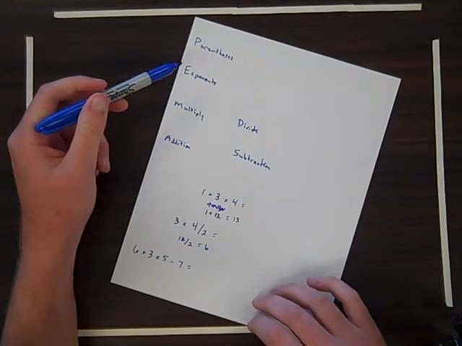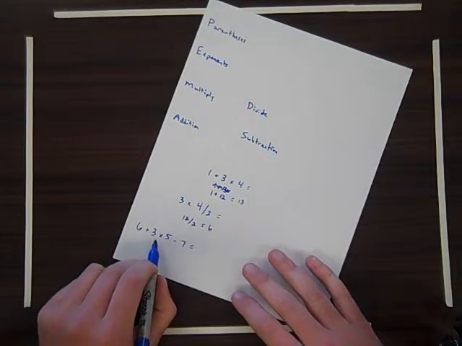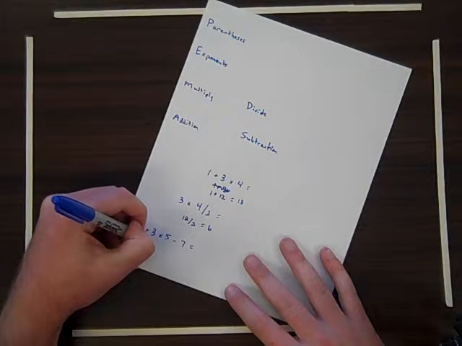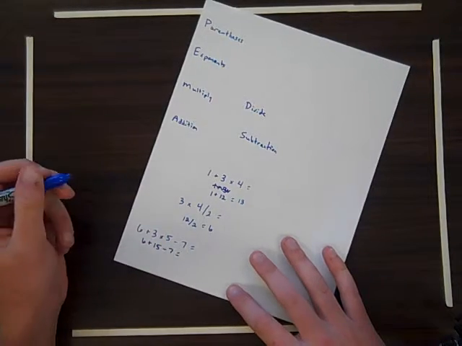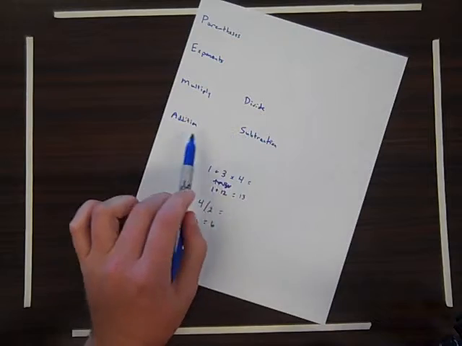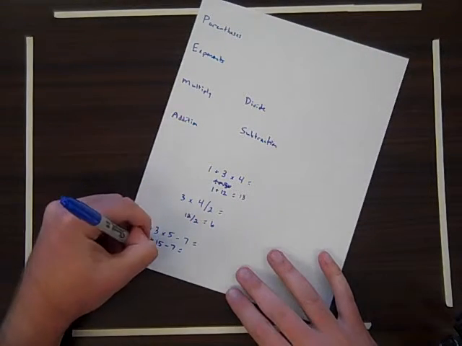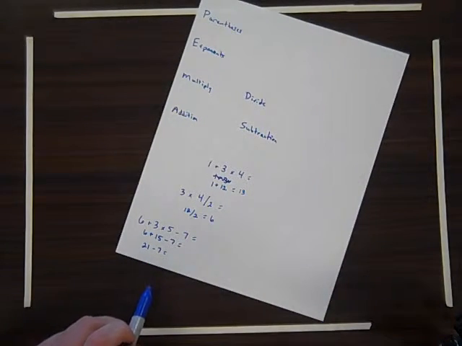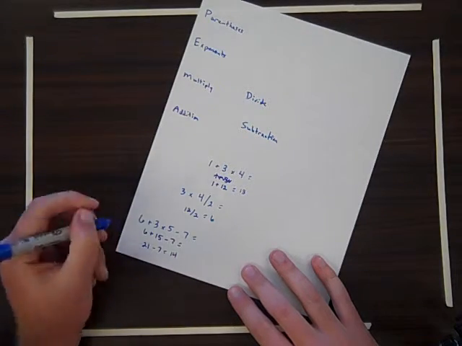Again, I go down my list. Parentheses, exponents, no. But I've got a multiplication problem right here, 3 times 5. So I'll rewrite my problem as 6 plus 15 minus 7. I'm now down to 2 steps. Addition and subtraction, they are siblings, so I'll just work my way left to right. 6 plus 15 is 21. And again, I have the minus 7. And then 21 minus 7 is 14.